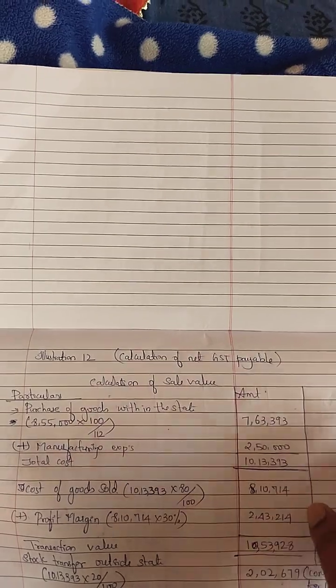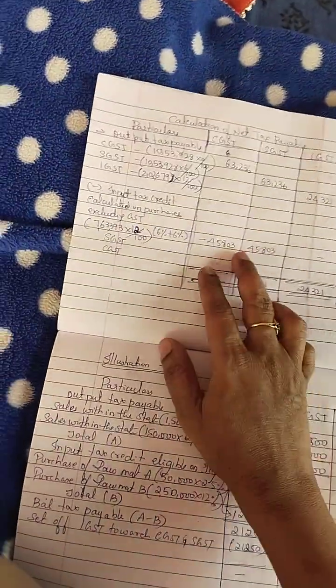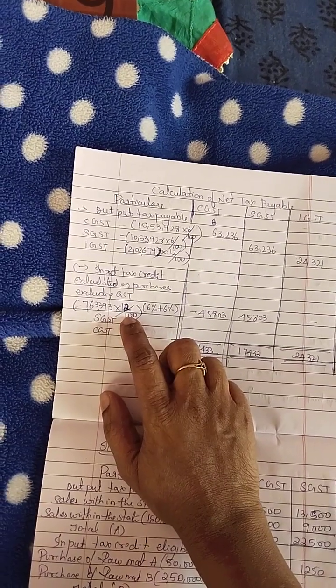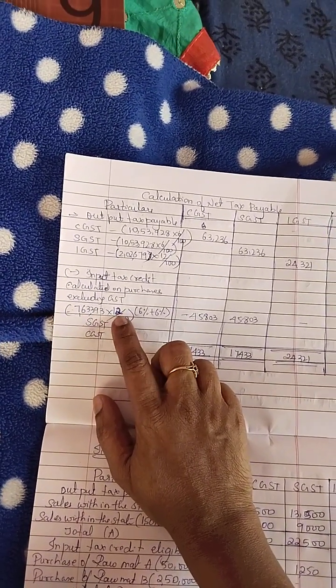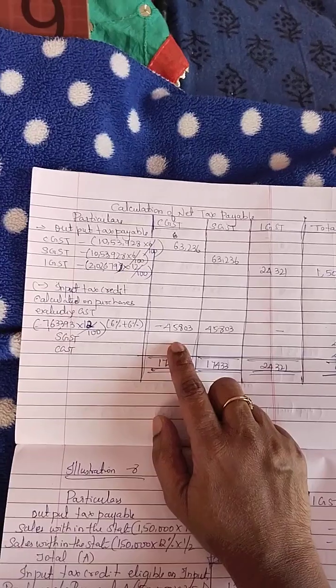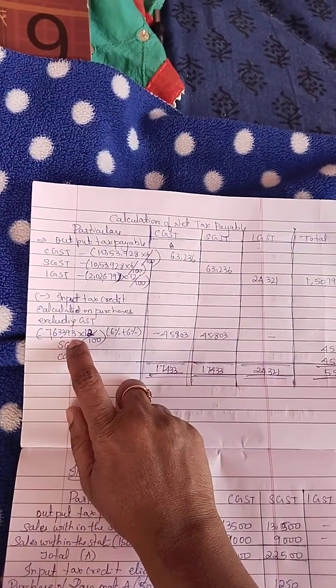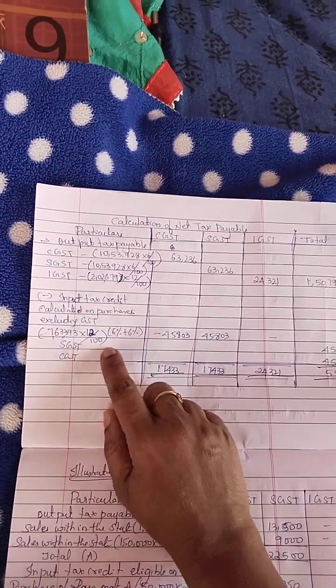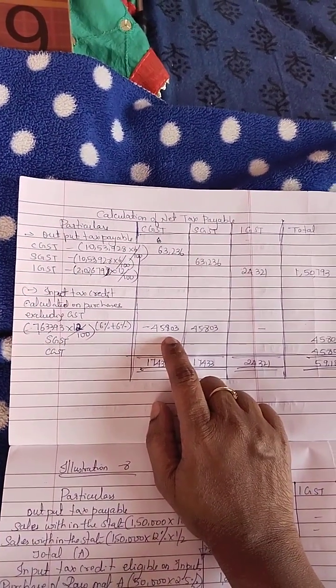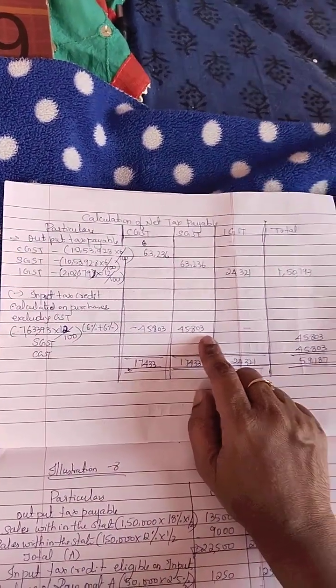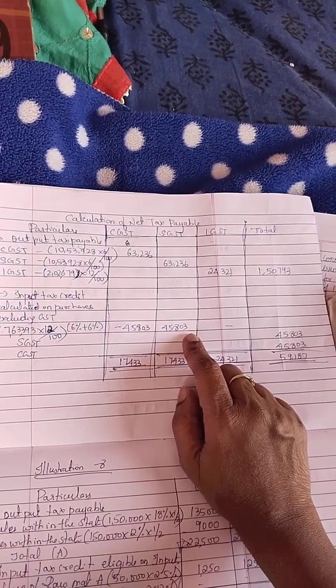So we will consider 7,63,393 only for calculation of input tax credit. That will be for both 6% and 6% CGST and SGST. So 7,63,393 into 6 divided by 100 will be 45,803, and the same 45,803 for SGST.